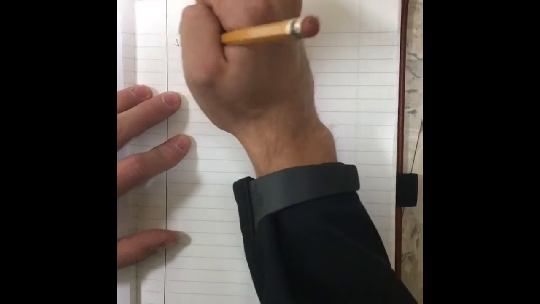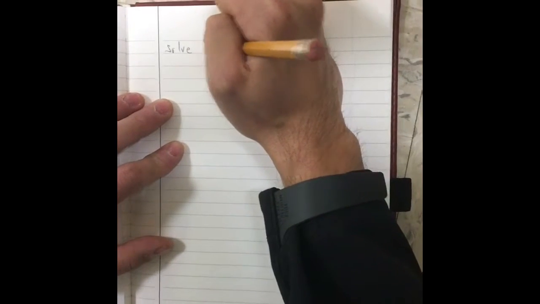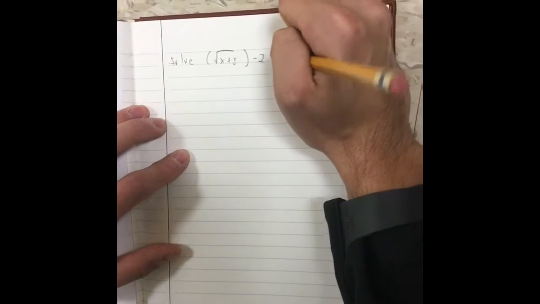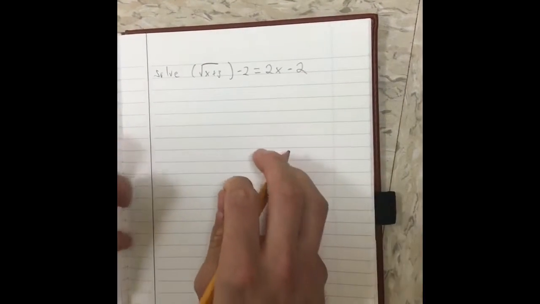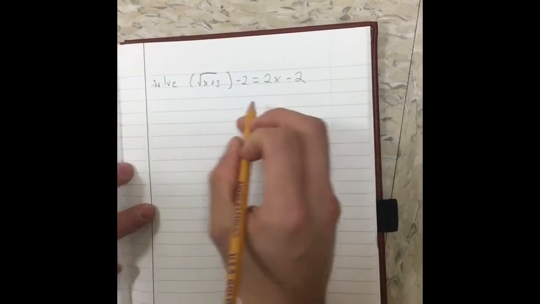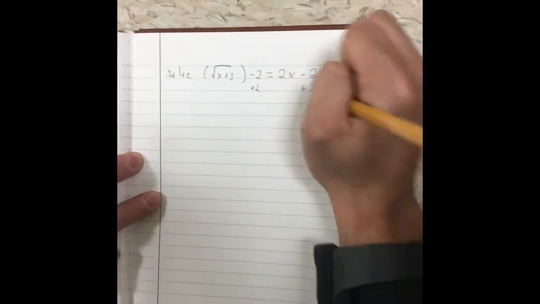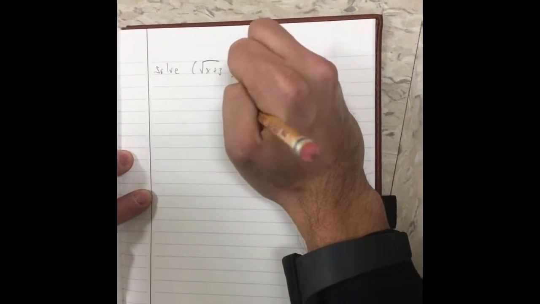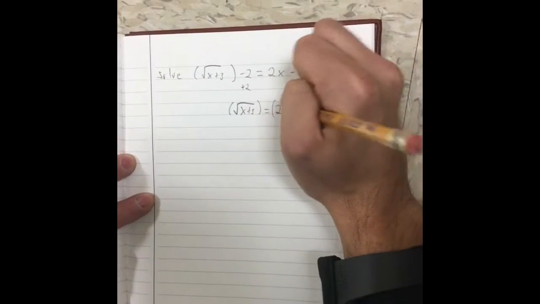Now we're going to finish this by solving this equation. Square root of x plus 3, minus 2 equals 2x minus 2. And we're going to solve for x. So we'll start off with these two here, add 2 to both sides, and we're gonna be left with square root of x plus 3 equals 2x. We're gonna square both sides.